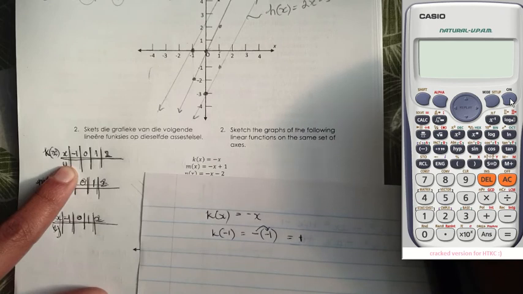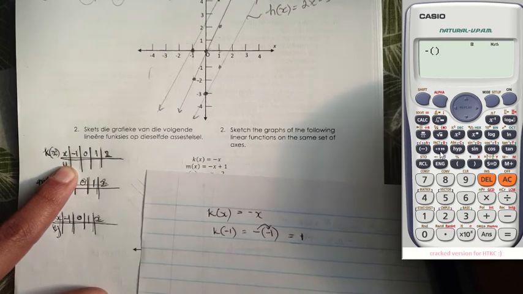Alright, so what am I doing? I'm saying it's a negative outside. I open my bracket and I put in another negative there, a -1, and then my answer is going to be 1.